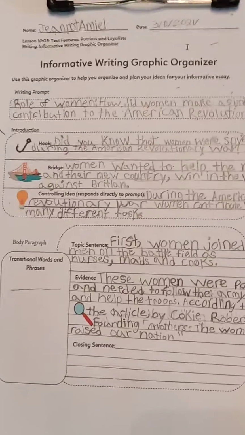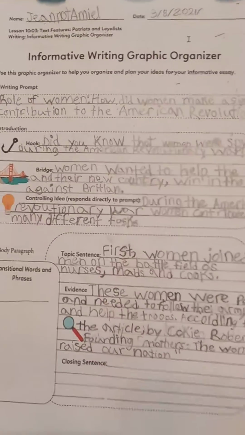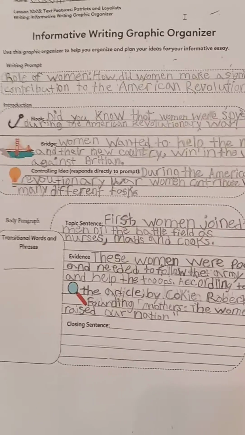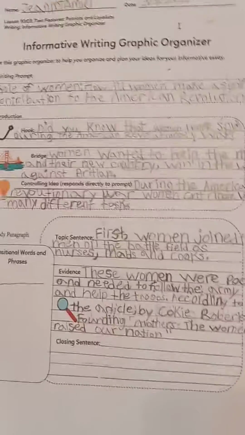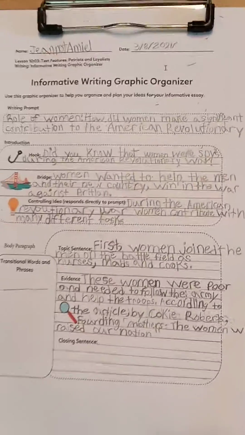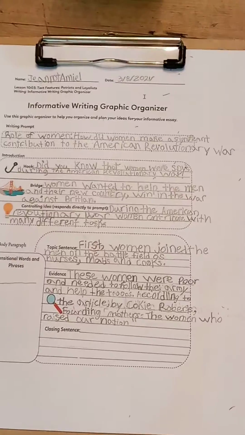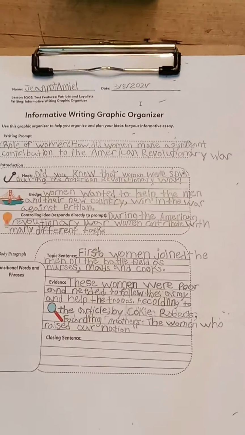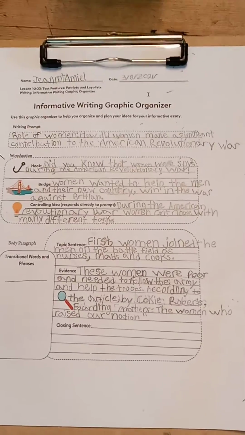So you are writing your informative writing graphic organizer. And you've done your hook, and you've grabbed your reader, you've done your bridge, you've done your controlling idea. And this story is about the role of women. How did women make a significant contribution to the American Revolutionary War?